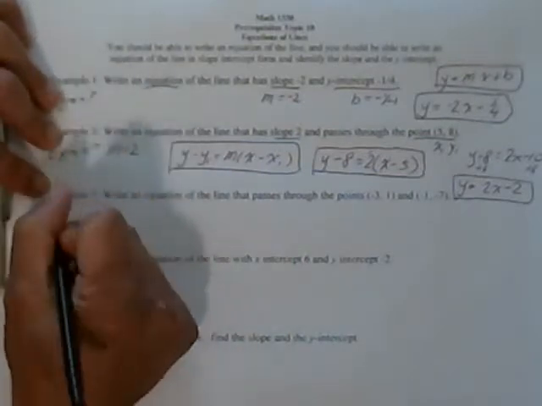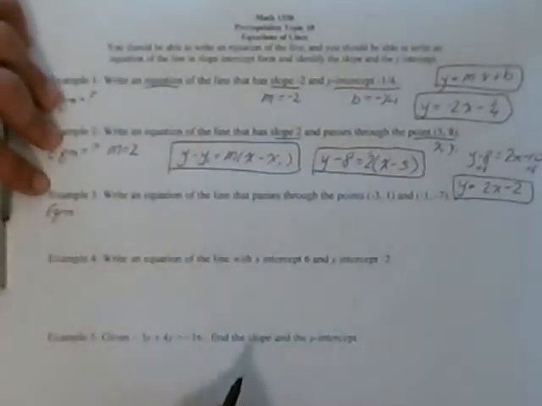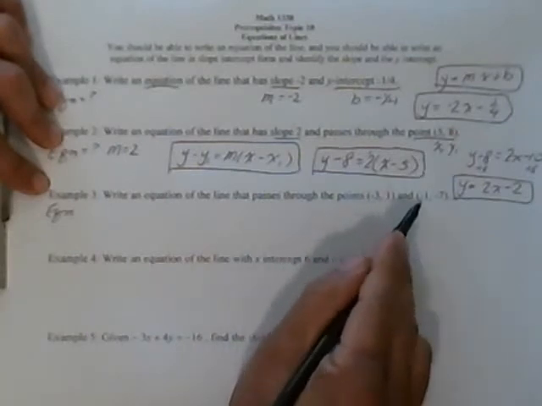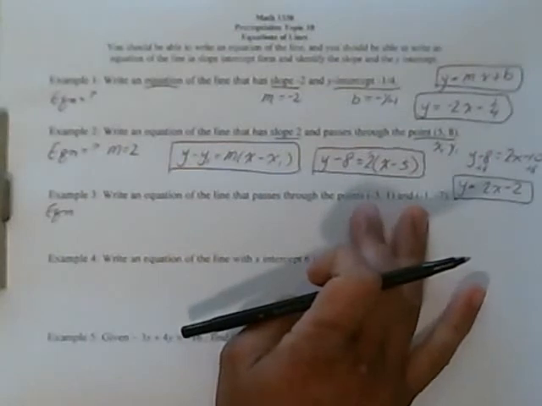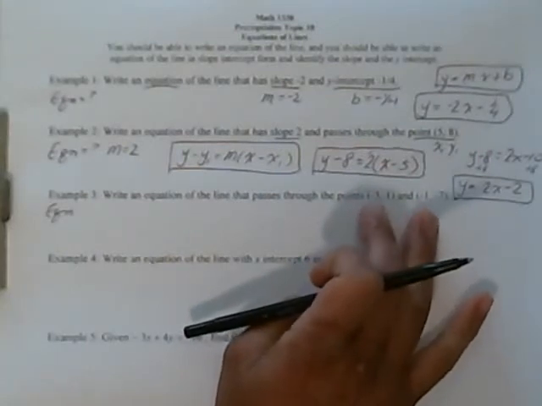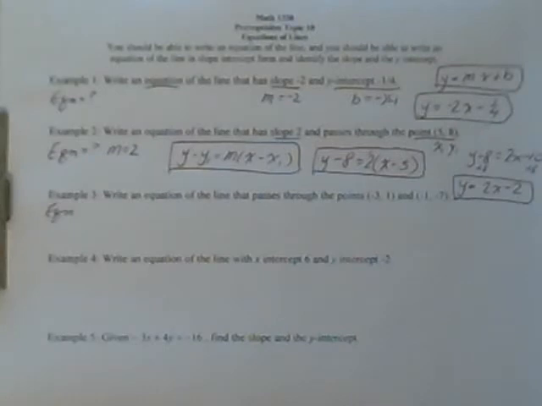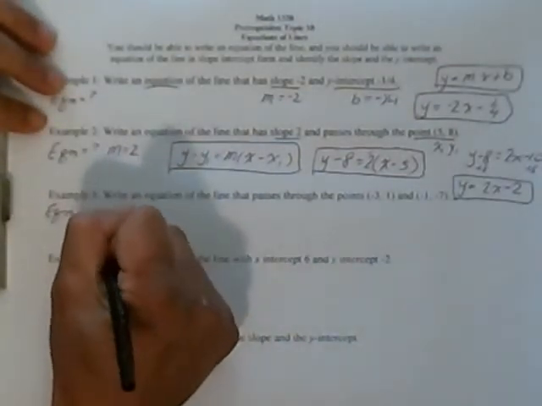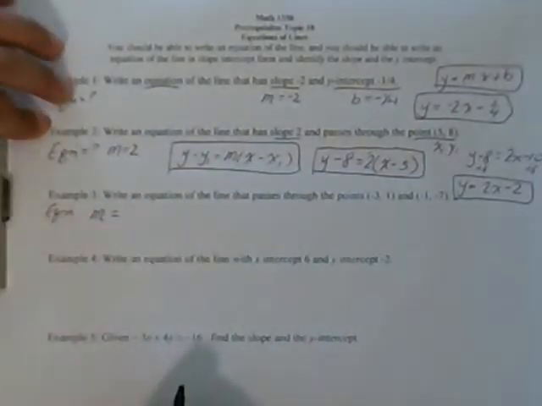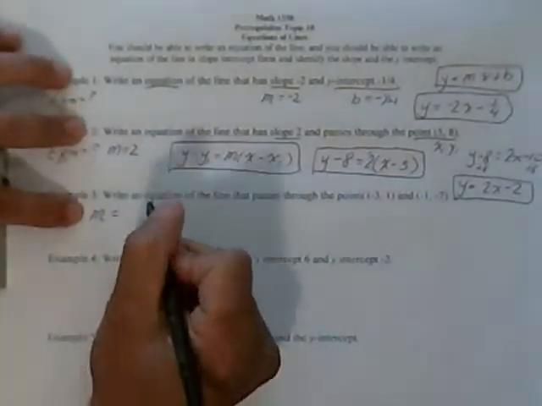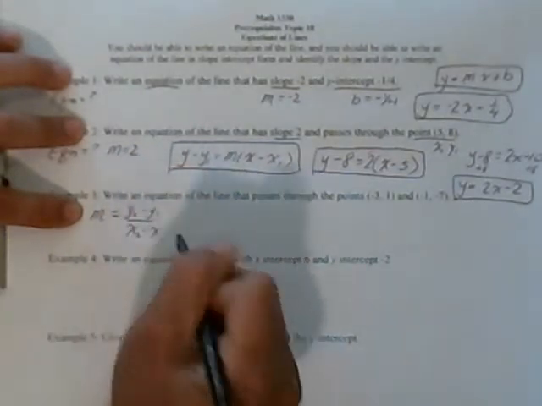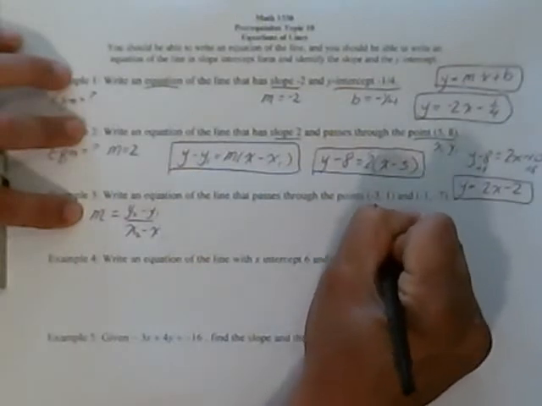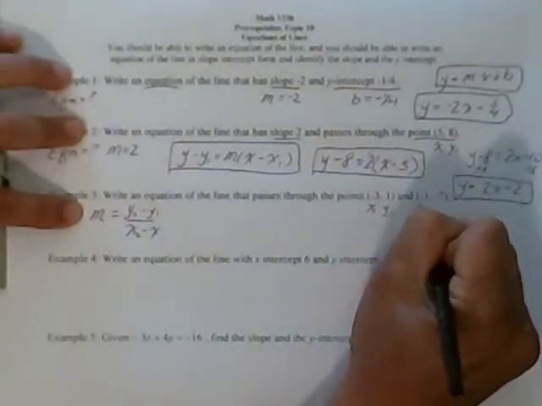Example 3, write the equation again of the line that passes through -3, 1 and -1, -7. This is just a little bit trickier. If they give you those 2 points, you really don't know how to work that out because you don't have the slope yet. So you have to figure out what the slope is. From the previous lecture, we know that the slope is the rise over the run, which is y2 minus y1 over x2 minus x1. Here's x1, y1, x2, y2.